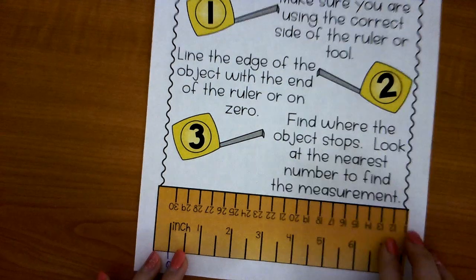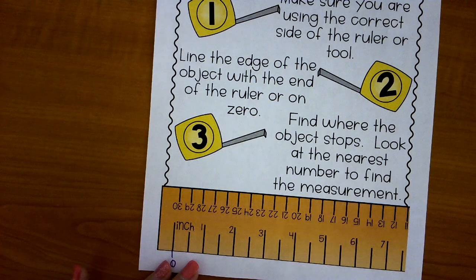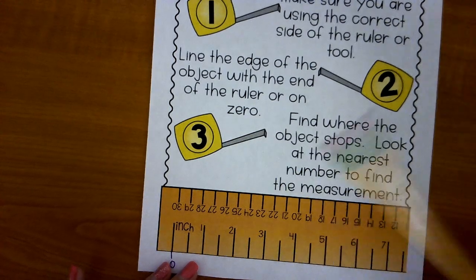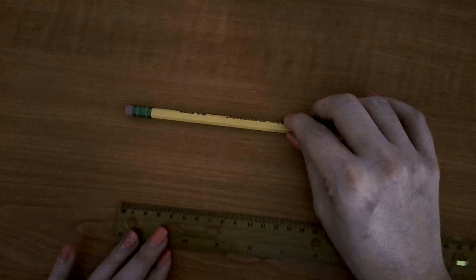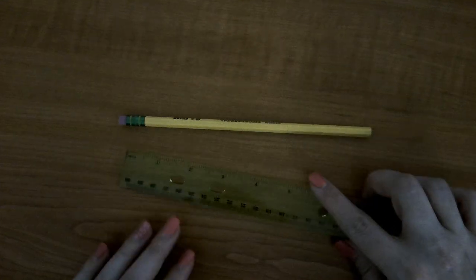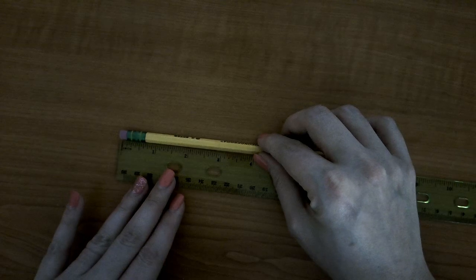And number 3, it says find where the object stops. Look at the nearest number to find the measurement. So for instance, if I'm going to measure this pencil, I'm going to make sure that I am on the inches side. I'm going to line it up on the 0.